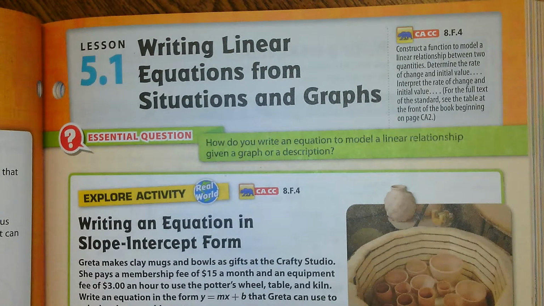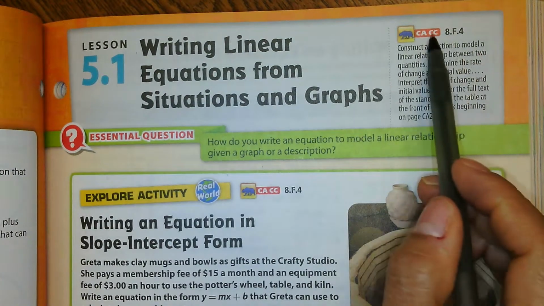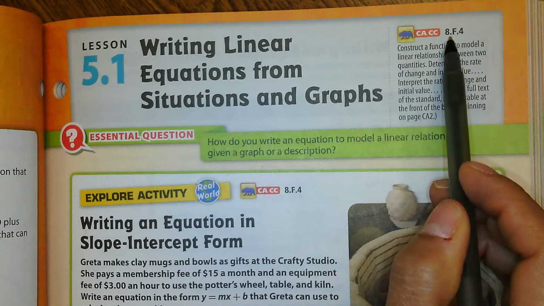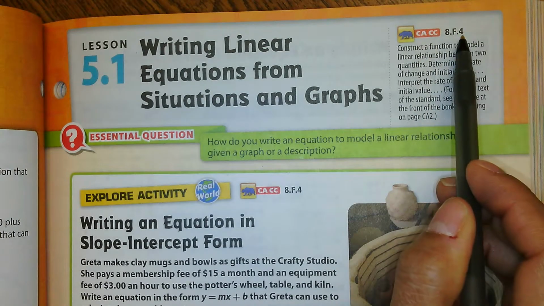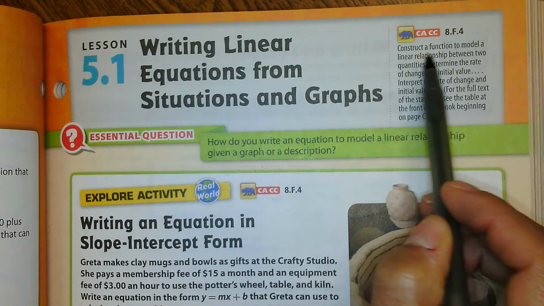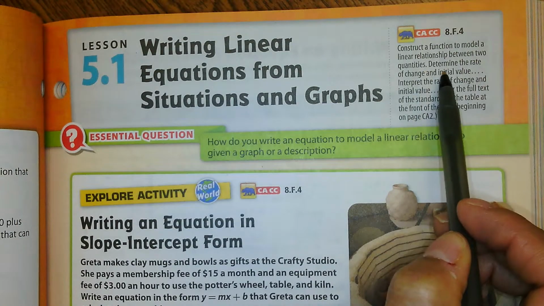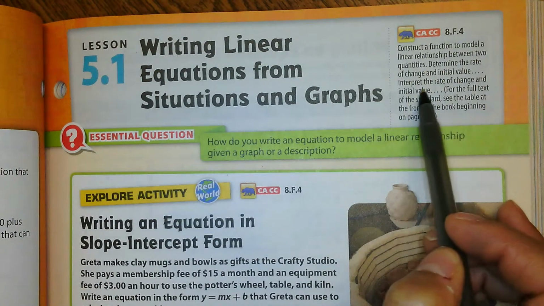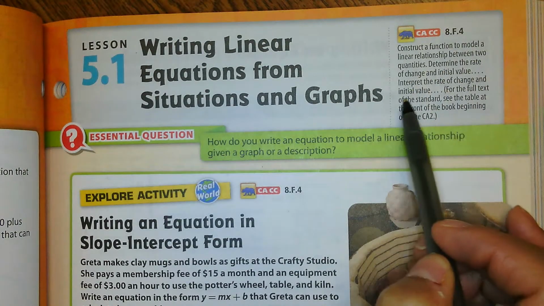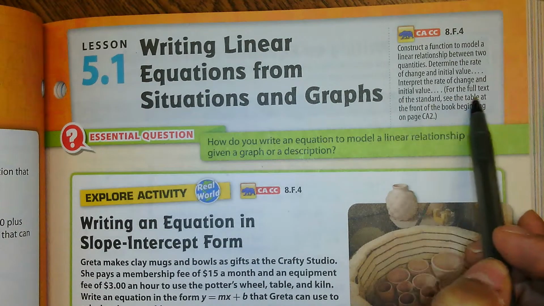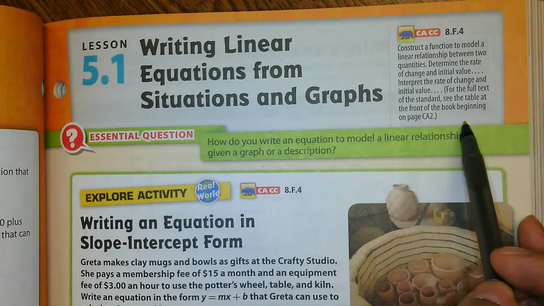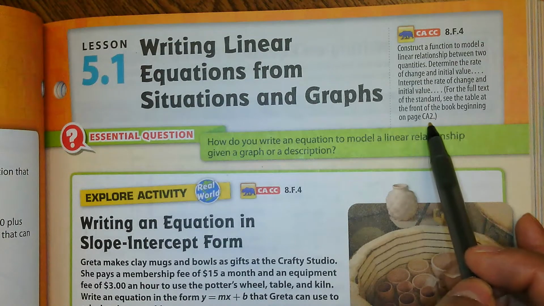Hi, everybody, and thank you so much for joining me for lesson 5-1, which is writing linear equations from situations and graphs. Remember that the standard is the California Common Core State Standard 8th grade functions number 4, which is to construct a function to model a linear relationship between two quantities. Determine the rate of change and initial value, interpret the rate of change and initial value, and for the full text of the standard, you can see the table on this page on number 2, okay?